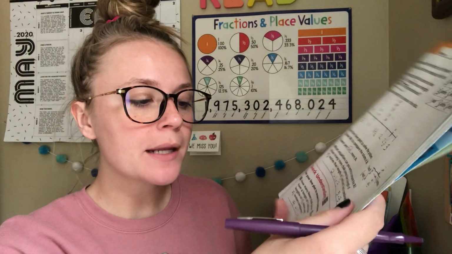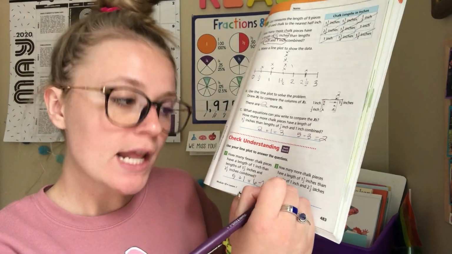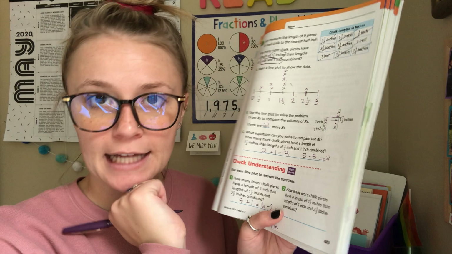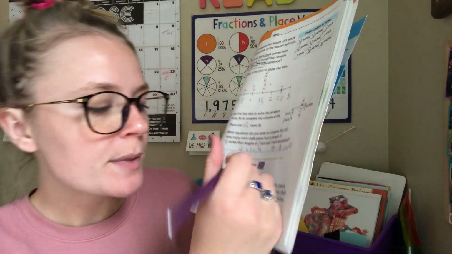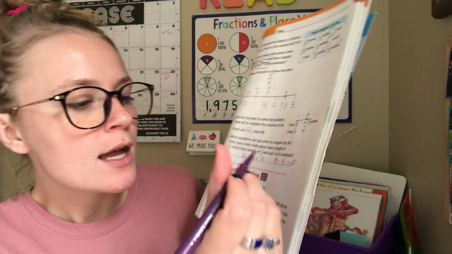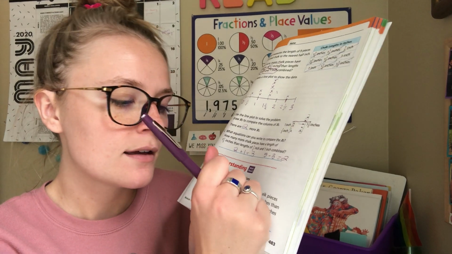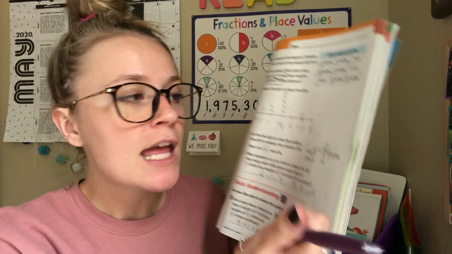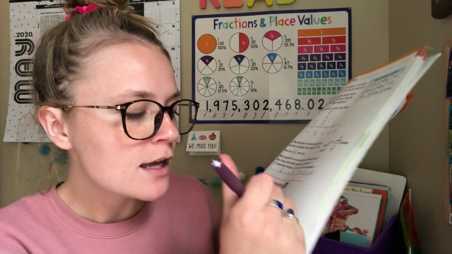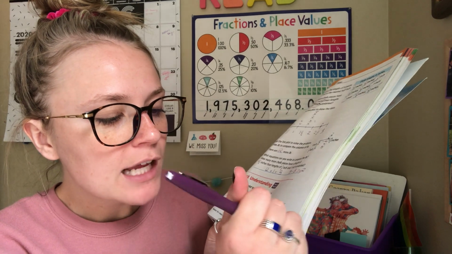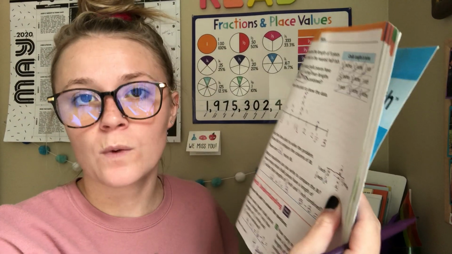Okay, and number 2, how many more chalk pieces have a length of 1 and 1/2 inches than lengths of 1 inch and 2 1/2 inches combined? So I'm going to combine my info first. So 1 inch, there are 2 pieces of chalk that are the length of 1 inch plus 1 piece of chalk that has the length of 2 1/2 inches, and that equals 3. Then I'm going to compare that to 1 and 1/2. 1, 2, 3, 4, 5 again. 5 minus 3 equals 2 more pieces of chalk that have a length of 1 and 1/2 inches.